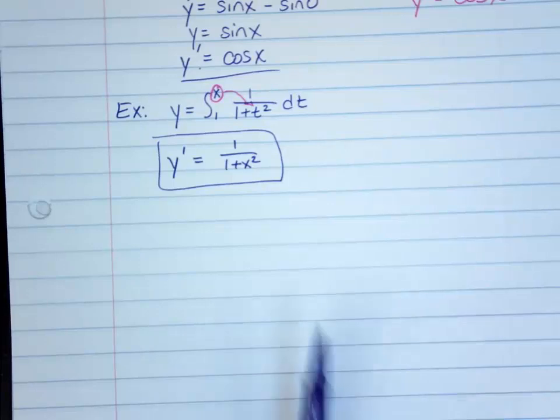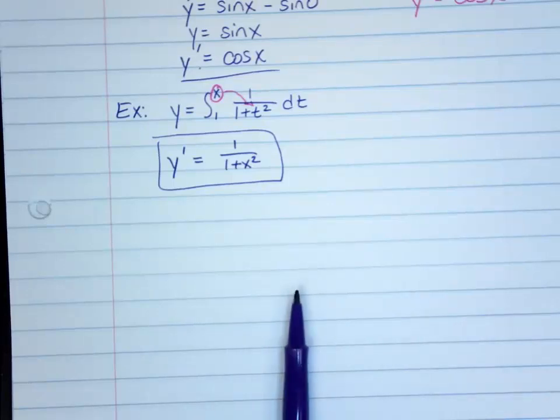Because I'm going to the antiderivative, I don't care what it is, but then I'm taking the derivative again, and it goes right back to the same fraction that it was before. Why does it do that? It just does. That's because they're inverses of each other. So just throw the x where the t is and you're good.